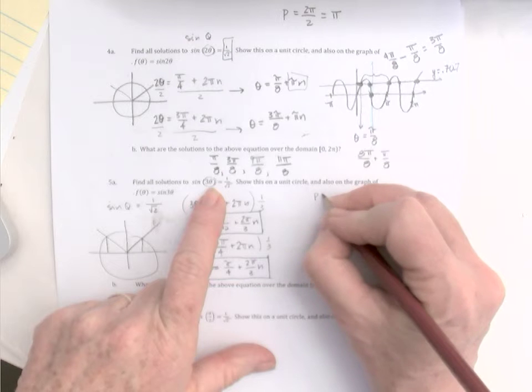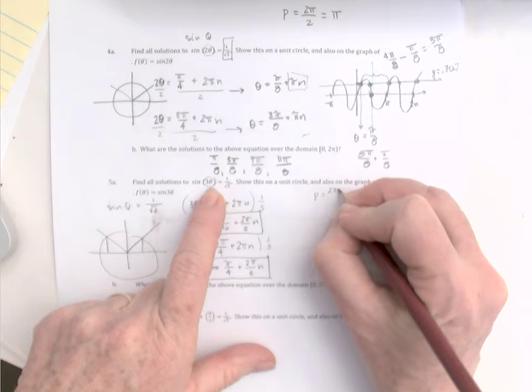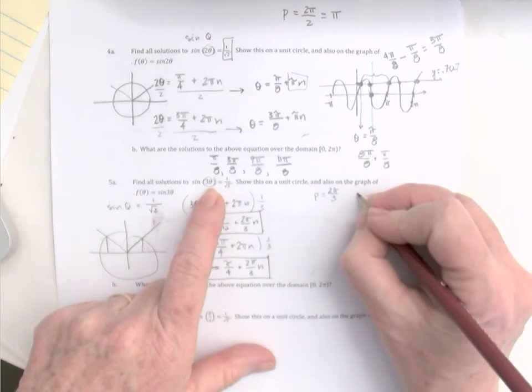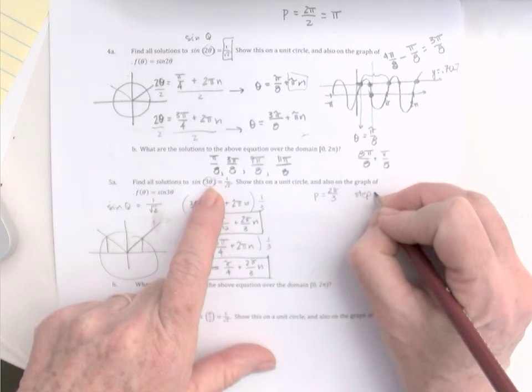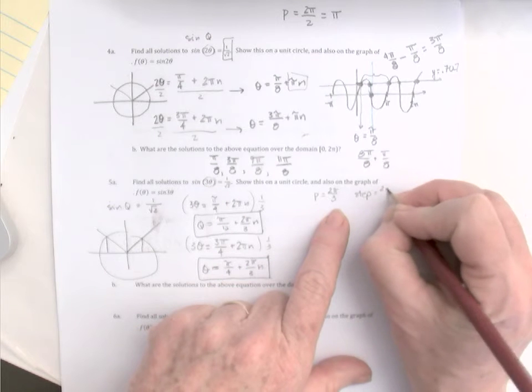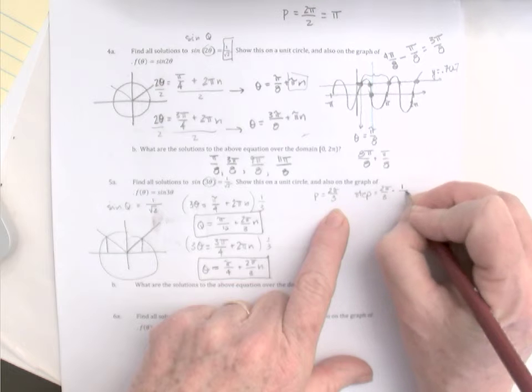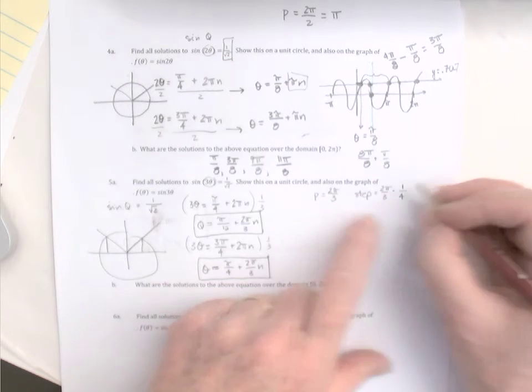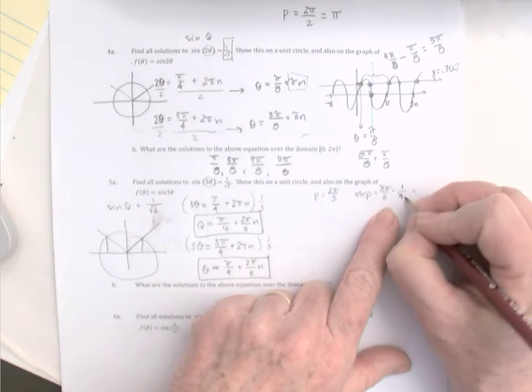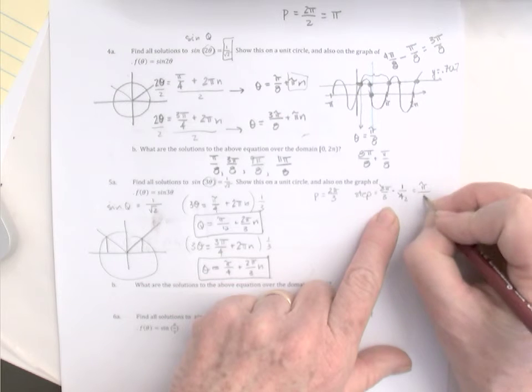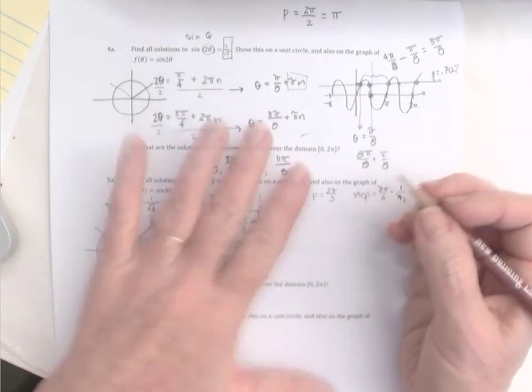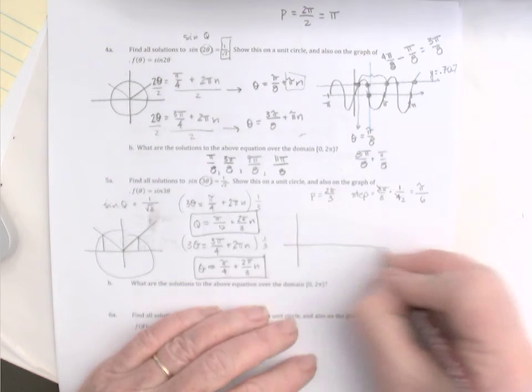Now, if we look at what's going on in our graph of sine of 3 theta, for sine of 3 theta, we know our period is going to be 2 pi over 3. So our step is going to be, well, I'm going to take 2 pi over 3 and divide it by 4. And I'd rather multiply by 1/4, which is the same thing, and that ends up giving us a step size of pi over 6.